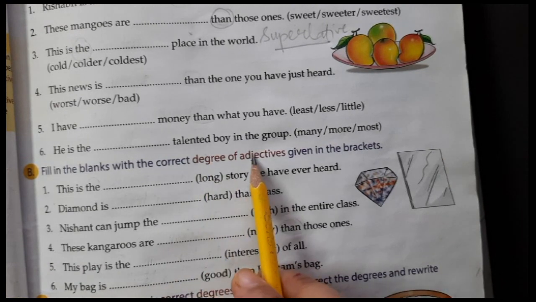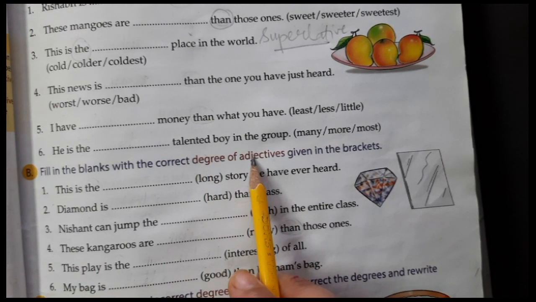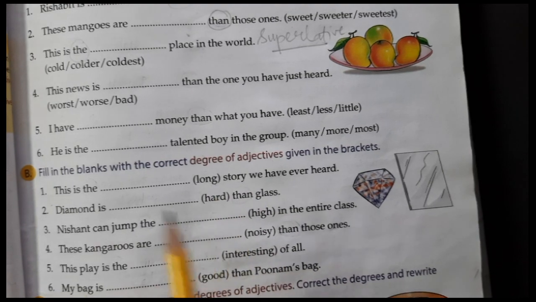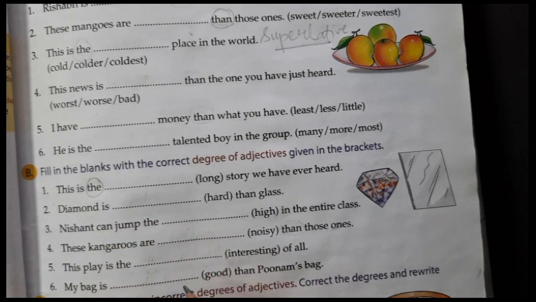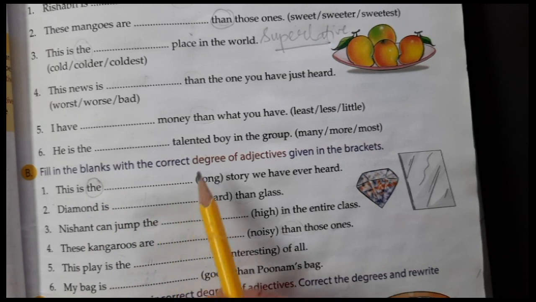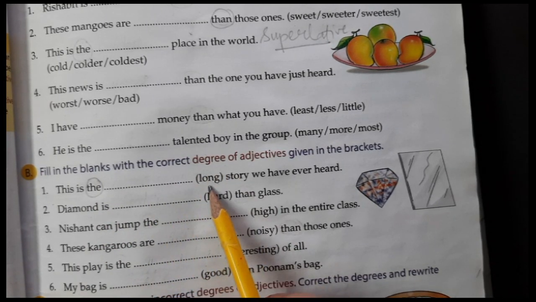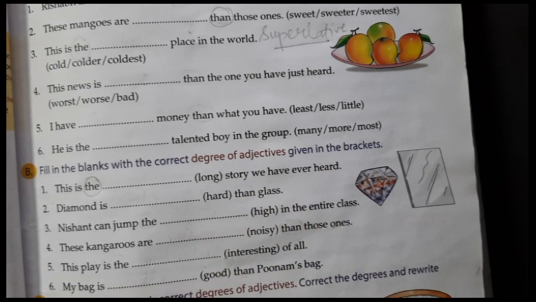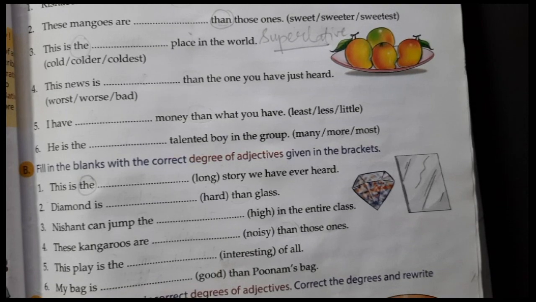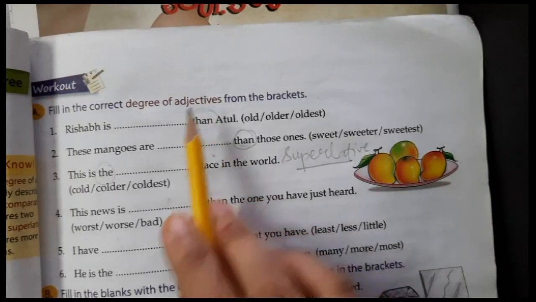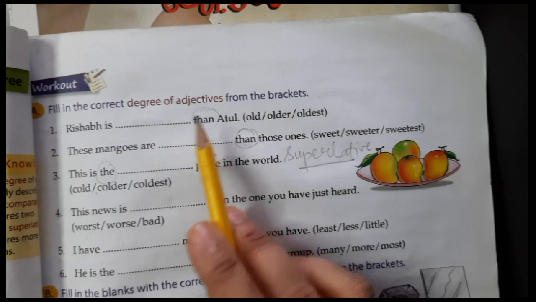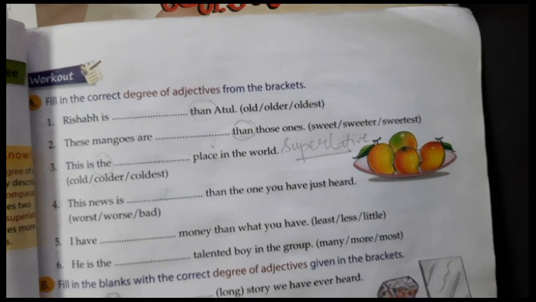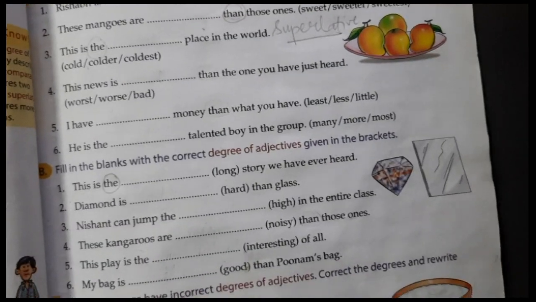Fill in the blanks with the correct degree of adjective. Again, here you have to make them into their degrees. Just one I'll do for you. If it is the, I have to use superlative degree. So I will say the longest story we have heard. Okay. So I'm sure these two questions will be easier for you. Take care of the rule of than and the. Than for comparative, the means superlative degree, and there is a table given in your chapter. You can see the degrees of adjectives from there.